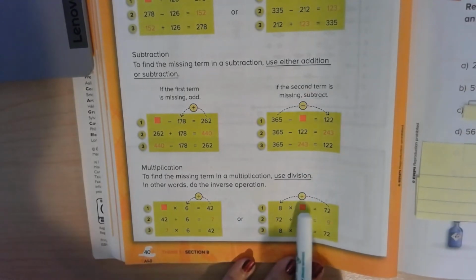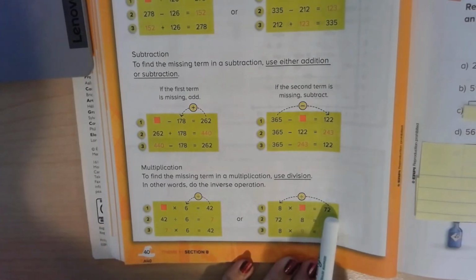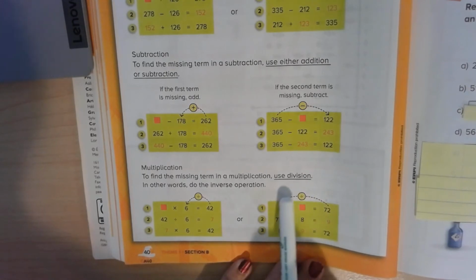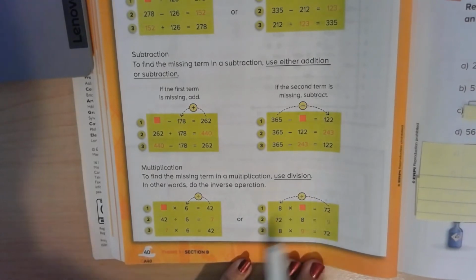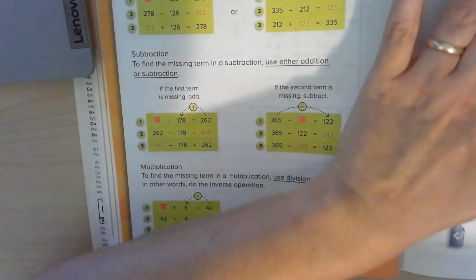And if the second number is missing, it doesn't matter, you can still divide. 8 times what number is 72? You just do the reverse. 72 divided by 8 equals 9. So 8 times 9 is 72. Let's try some of these out, okay? Let's look at page 41.